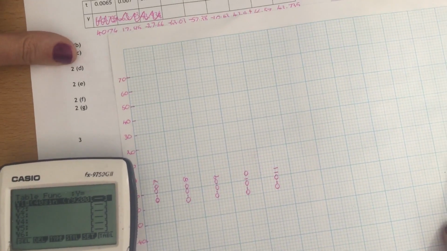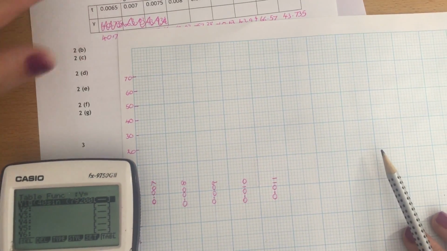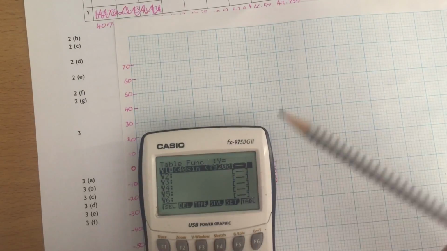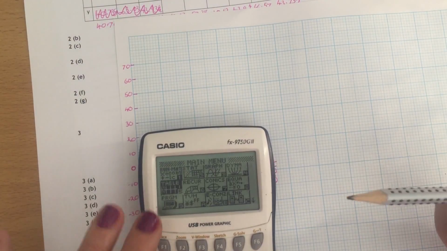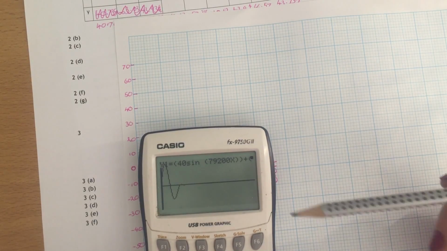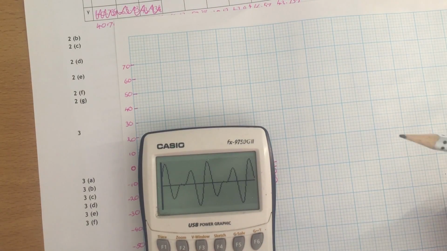So, things that are worth doing. Looking at your graph paper, you've already got the equation in table, so you can just go across into graph and it'll draw it for you.